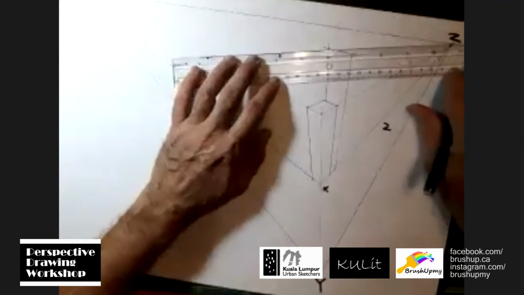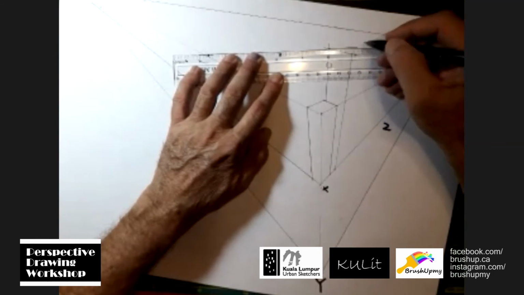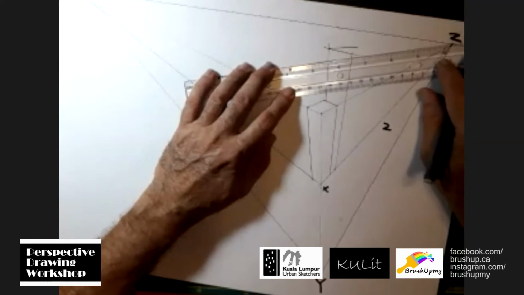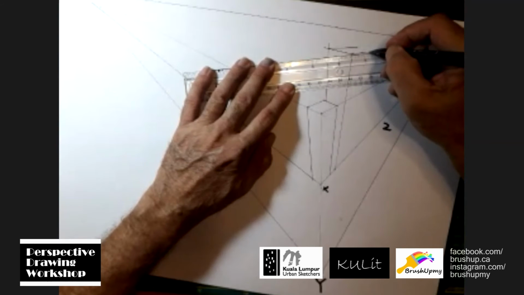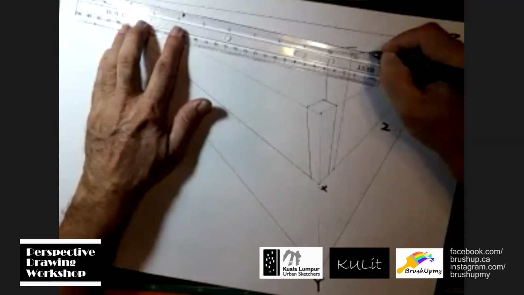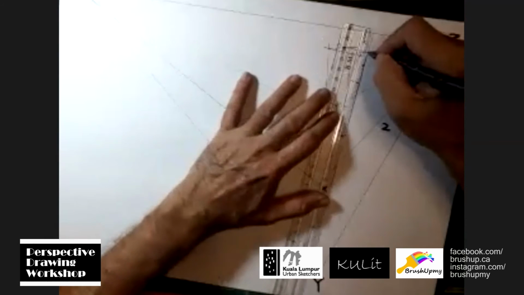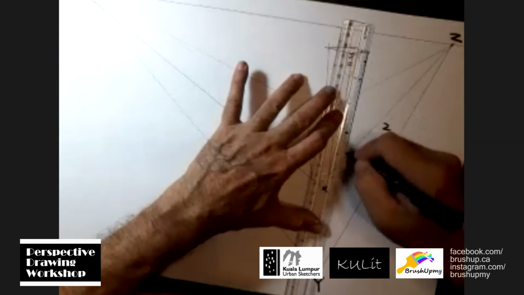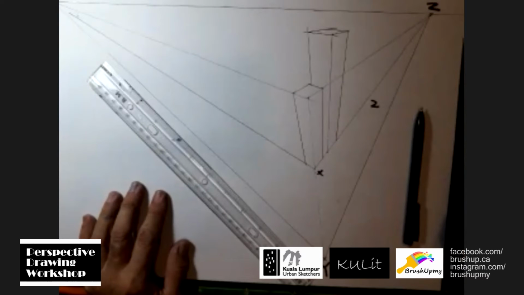X, Y, Z. I'm still using the same principle that we were practicing just now. Z, X, and Y. Can you see that? Tall buildings.